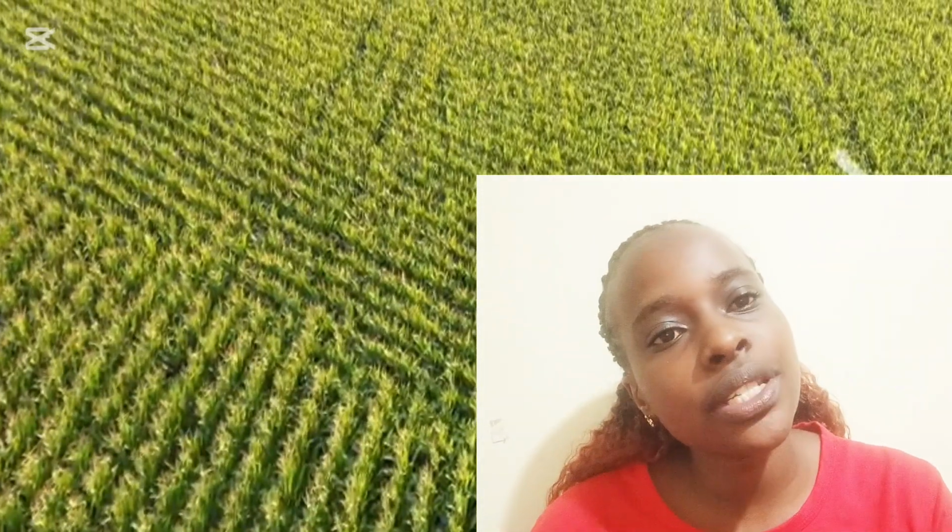You dig around the stem to make sure that you add some soil to the base of your stem. This helps the maize to be firm, so that even when they grow tall and there is wind, they will not fall. Okay, that is a very key step.